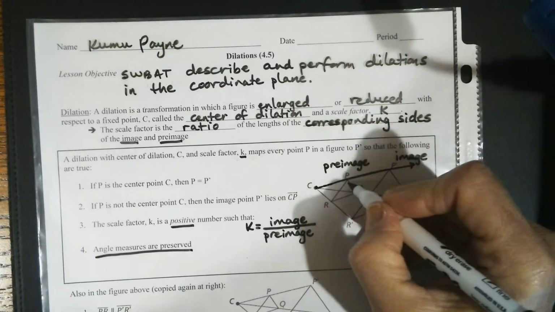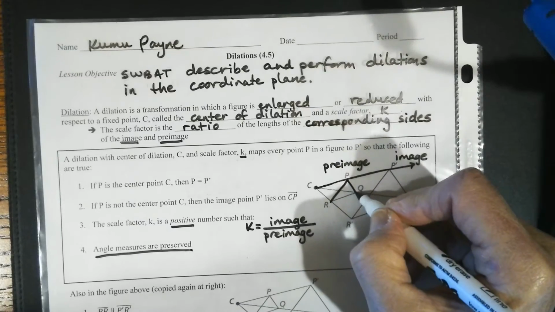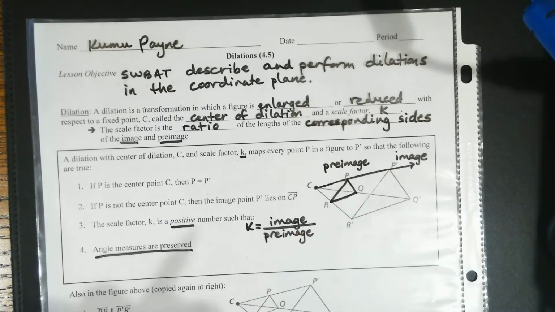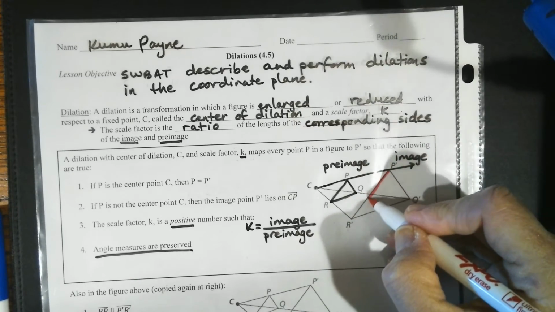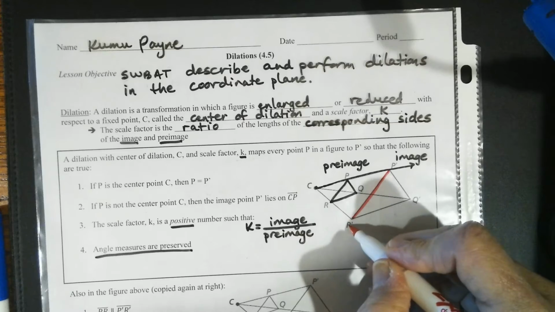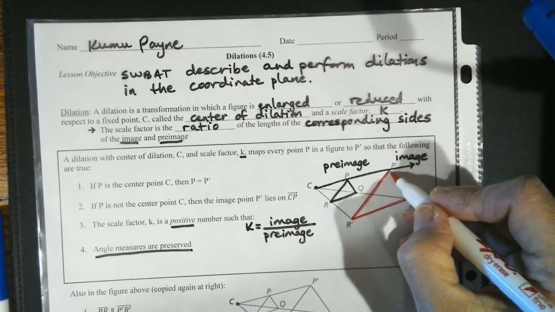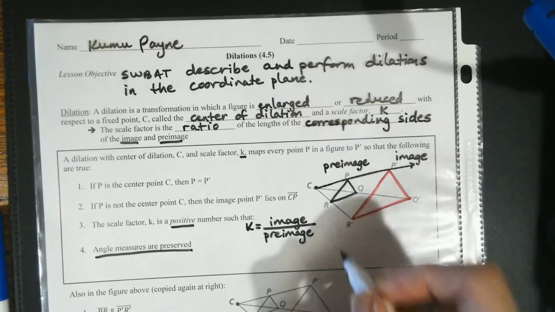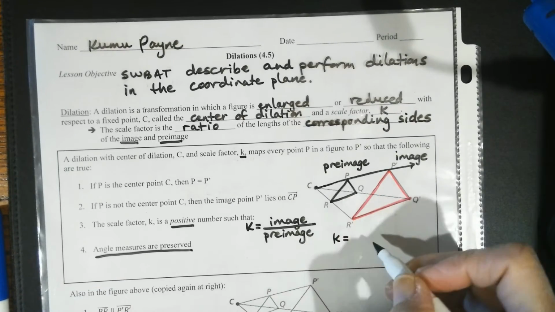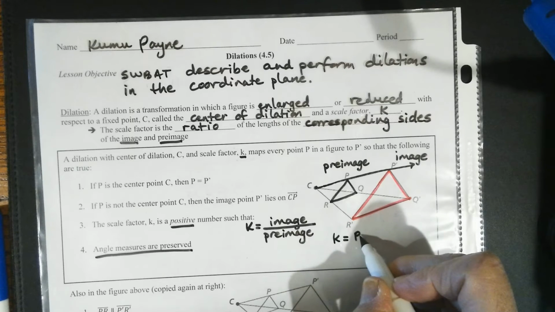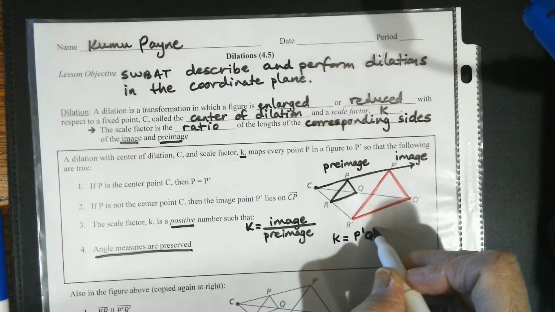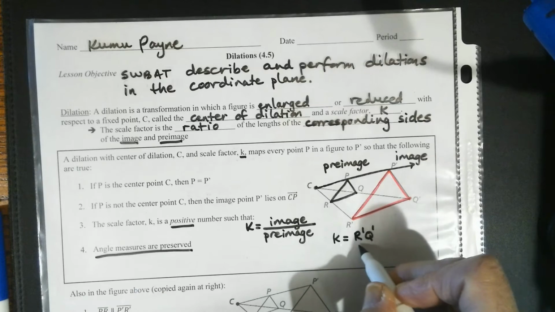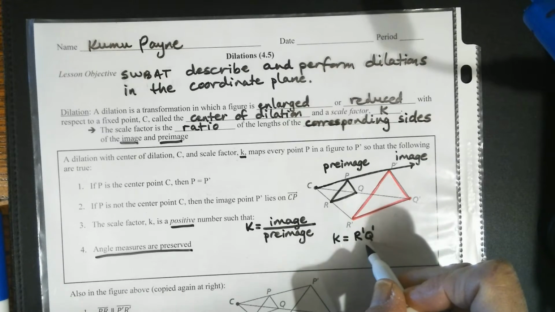So if I have this one right here, PQR, and I enlarge it to P prime, Q prime, R prime, doing the red there, then K is going to equal R prime Q prime over RQ.